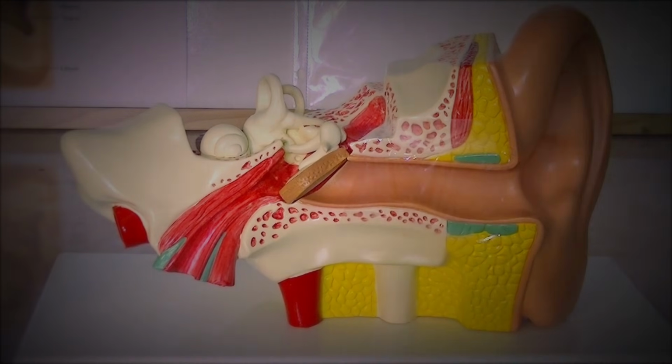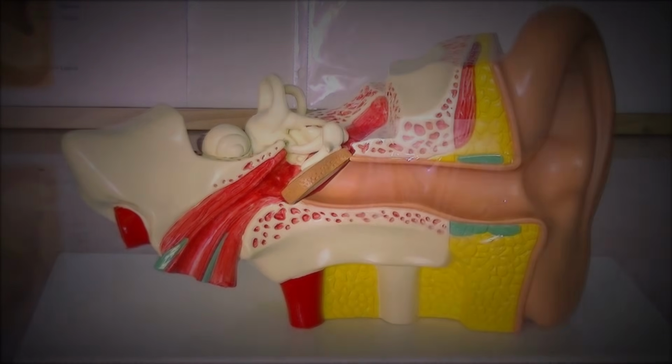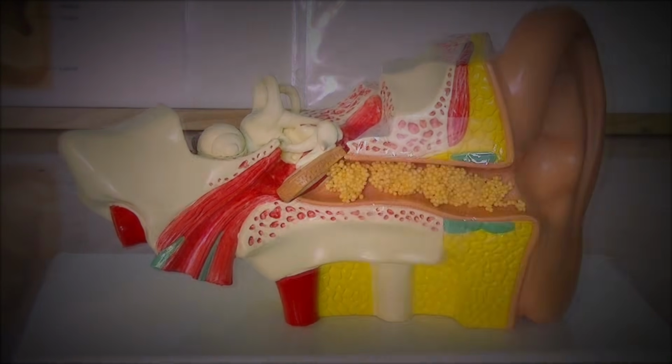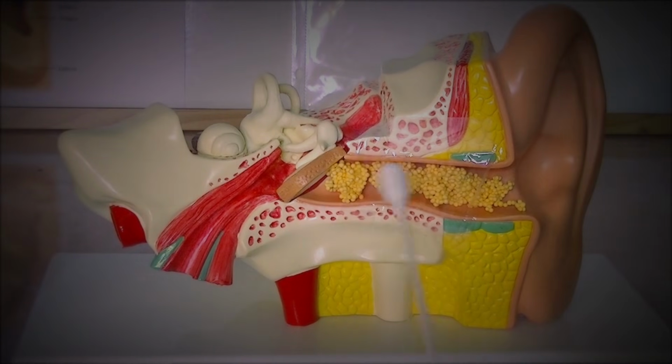Do you use Q-tips inside your ears? In the future, don't insert Q-tips into your ear canals. Allow me to show you why. Let me get what I use for my younger patient. Alright, so I have filled the ear with some foam earwax.